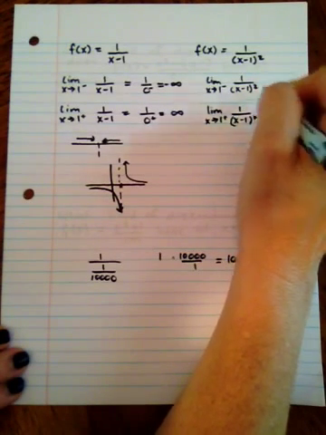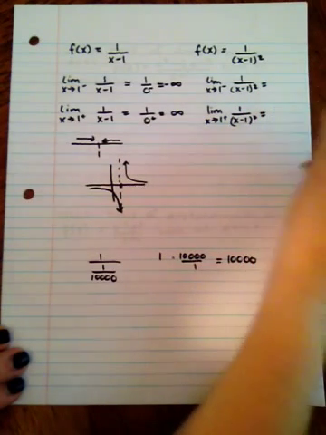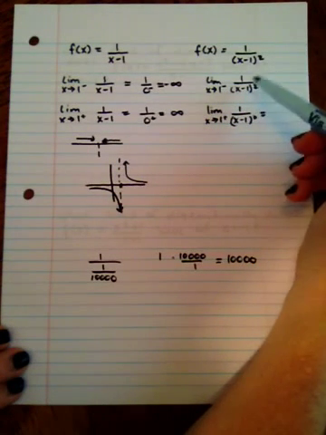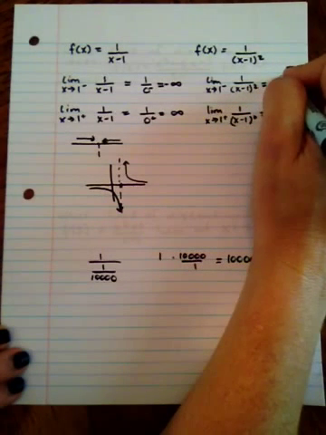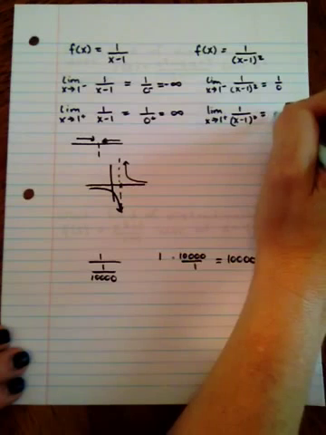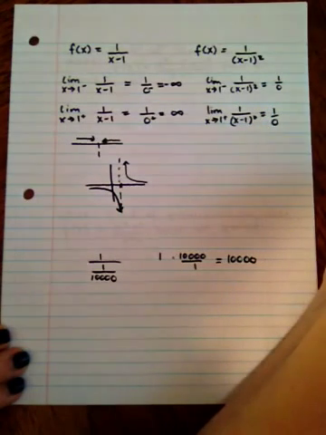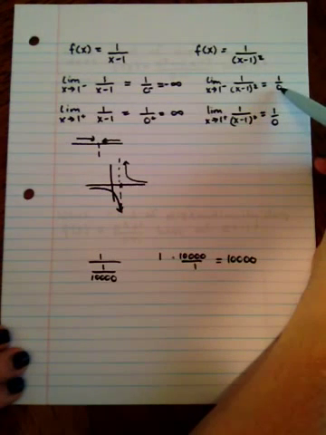It may look like we're going to get the same thing, but it's just really close to the same thing. So I take the 1 and I plug it in. 1 minus 1 is 0. 0 squared is 0. So it's 1 over 0. Now I'm going to check the sign of this 0.